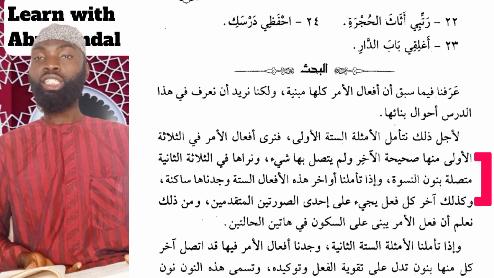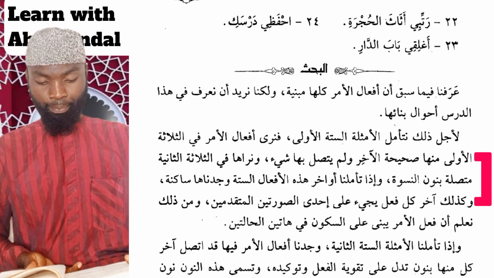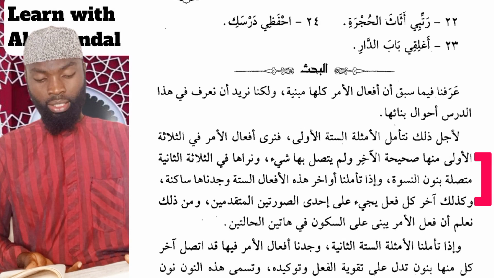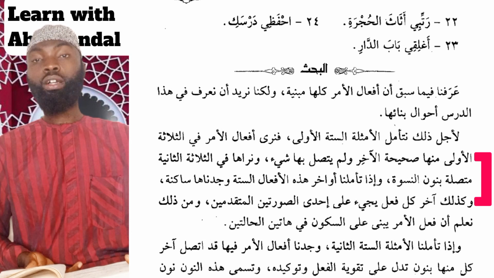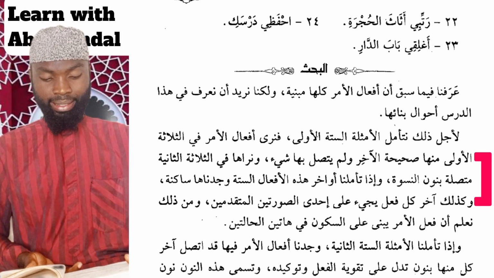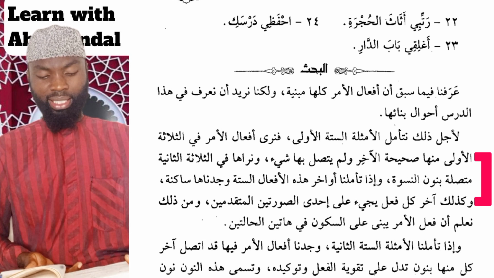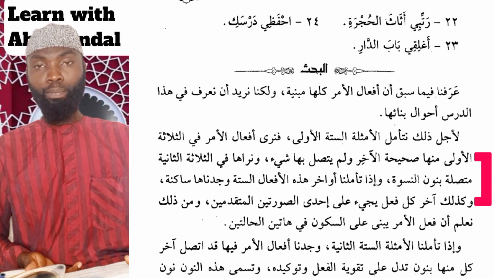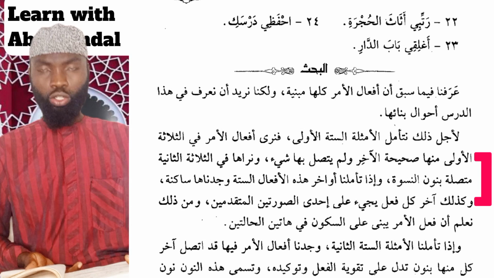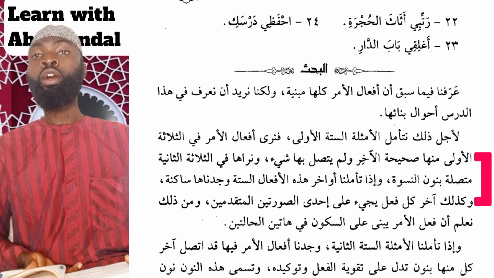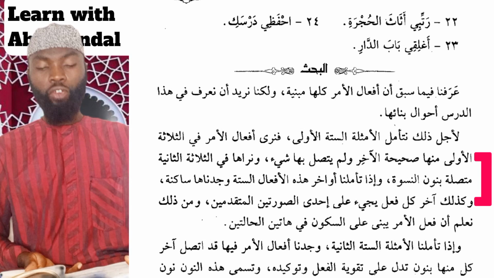Another thing is that nothing is being attached to them. It is in its original state. But when we come to the second 3 examples, number 4 to 6, we find that these command tenses have an attachment of nun in niswa, the nun of feminism, the nun for females.